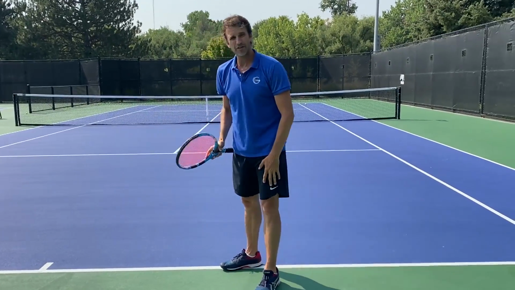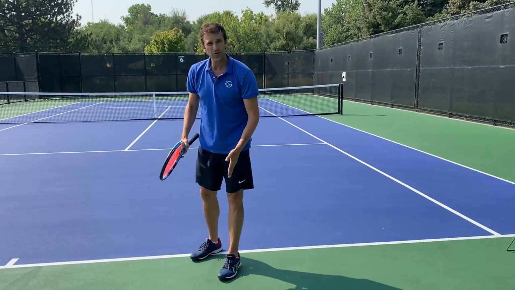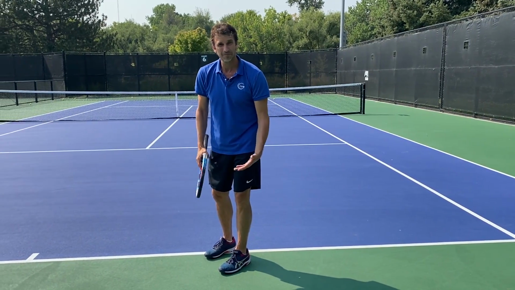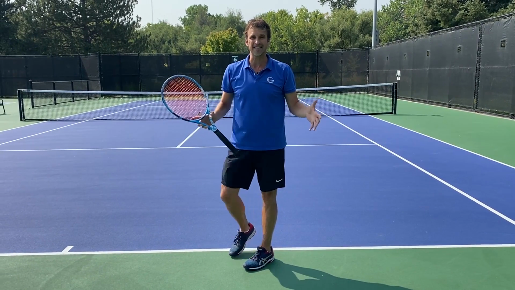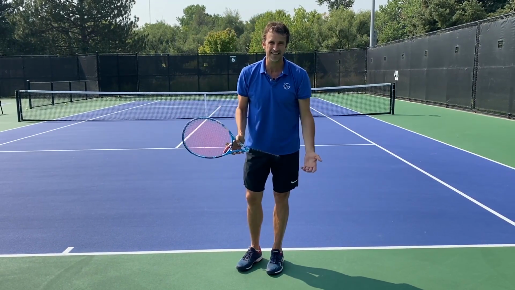And most players don't have the strength. They don't have the single leg strength or the coordination to do this. Guess what? I don't care if you're 40, 50, 60, 70, 80, you can learn these things. We have drills, we have exercises that can help you.